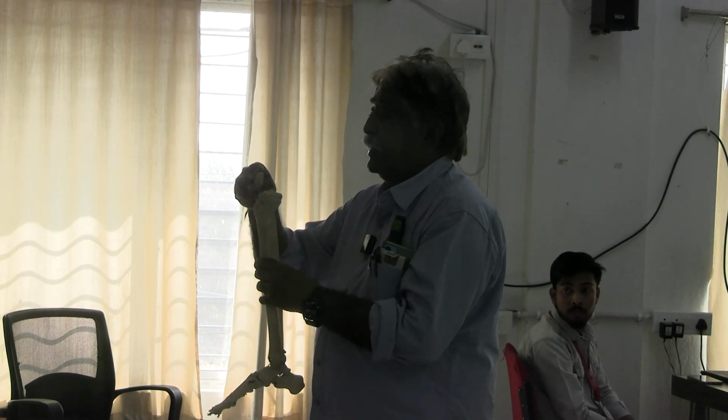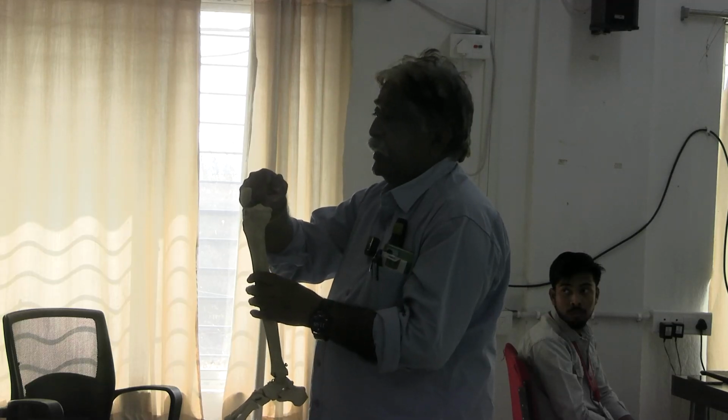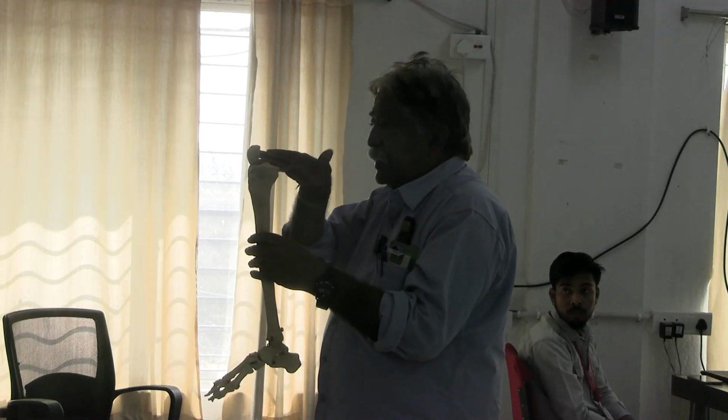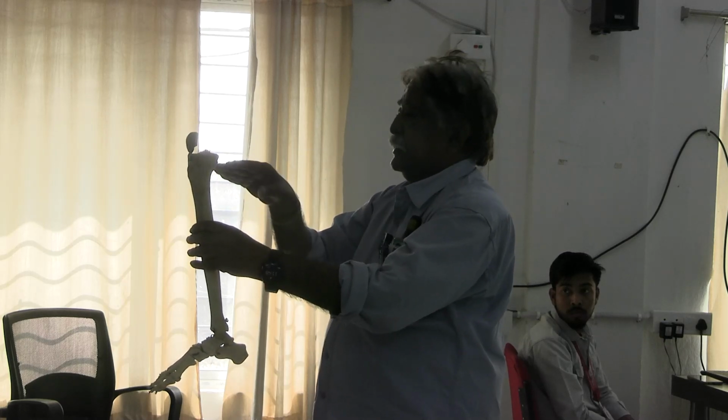Okay. These components are arranged in such a way that the upper end of the tibia articulates with the lower end of the femur, and if you see, it is not in one plane straight.